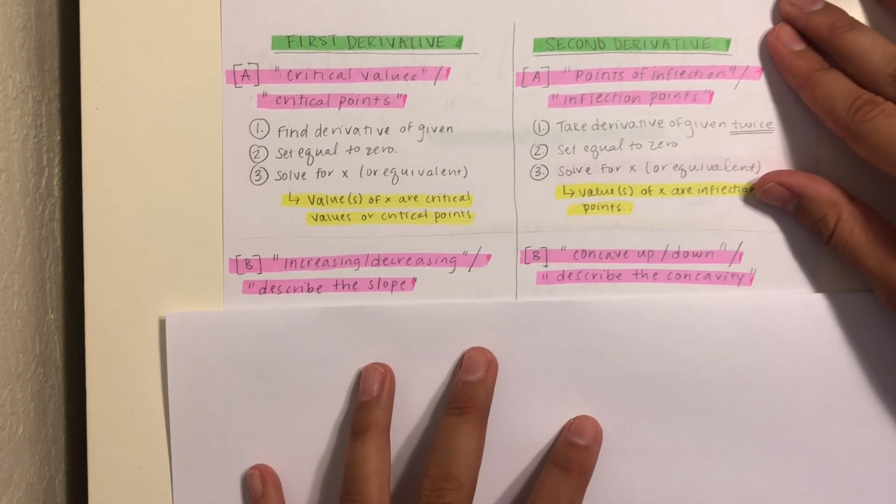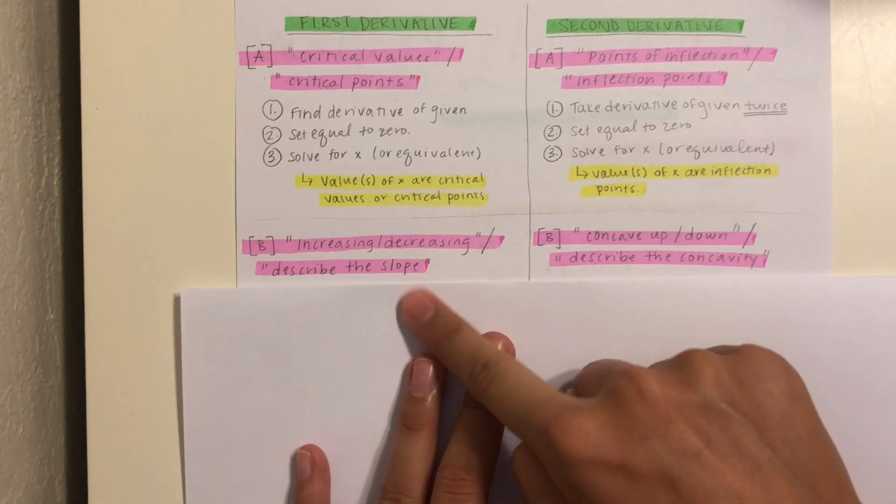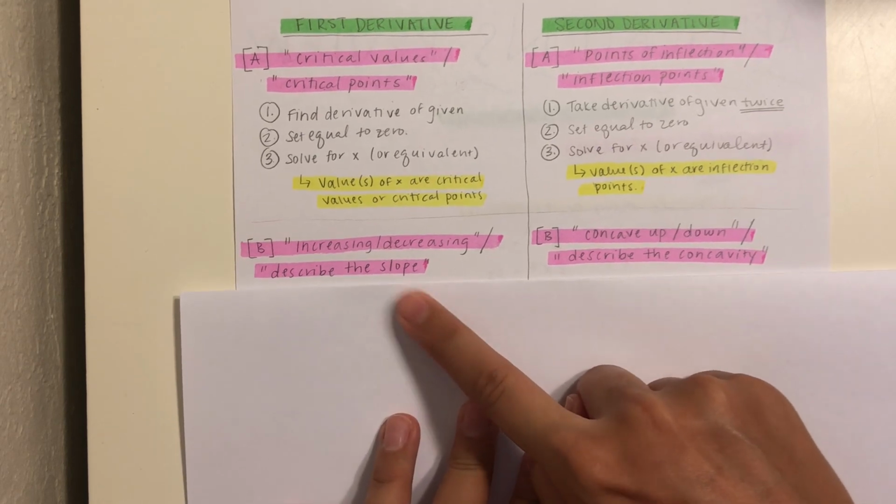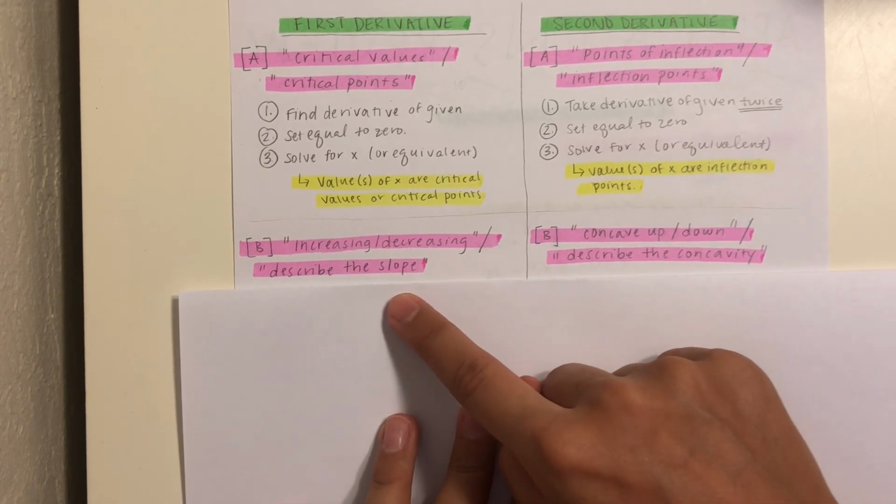So the second one that I wanted to talk about, for the first derivative, is it'll ask you where the function is increasing or decreasing, or describe the slope.